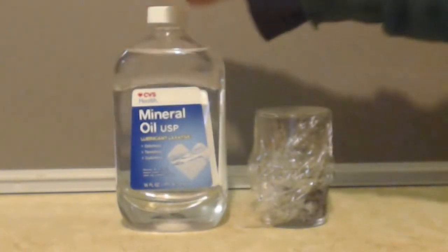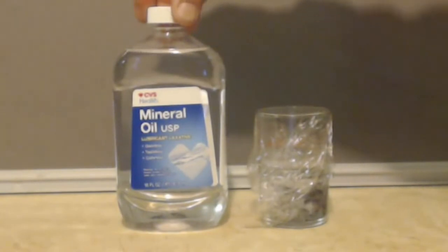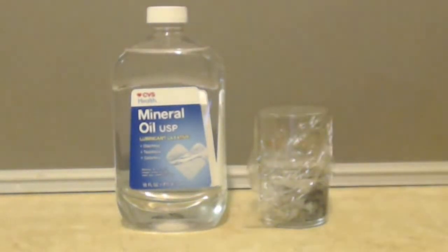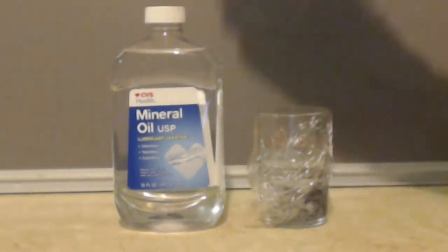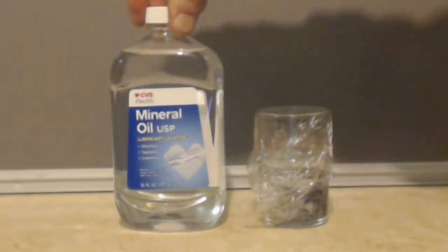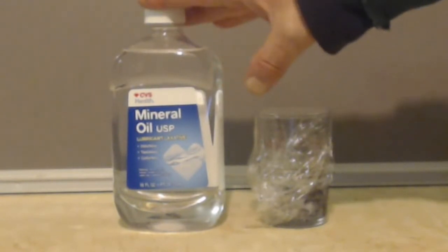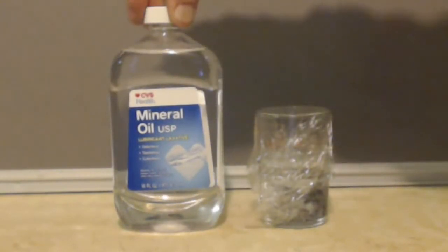I think the lowest number of carbons is 9, so nonane would be the lowest boiling point alkane in there. That boils at about 150 Celsius. So if that's the lowest boiling point one, this probably boils at, I don't know, 250, maybe even 300 Celsius. I have no clue. I never boiled it. But I do know it's at least higher than 150, right? So some people use this as an oil bath when they do distillations or stuff like that.